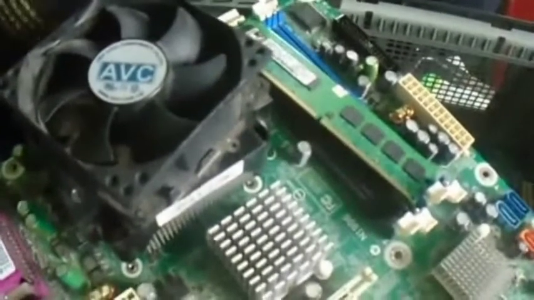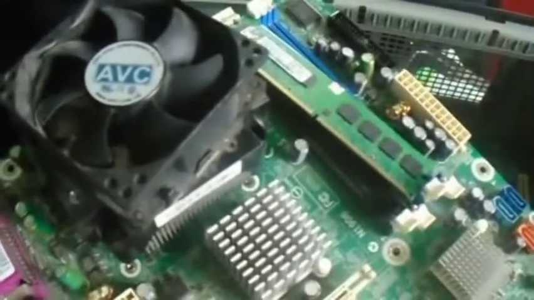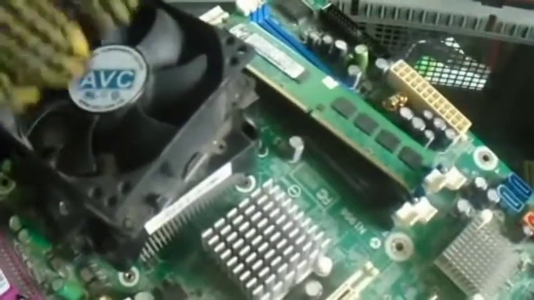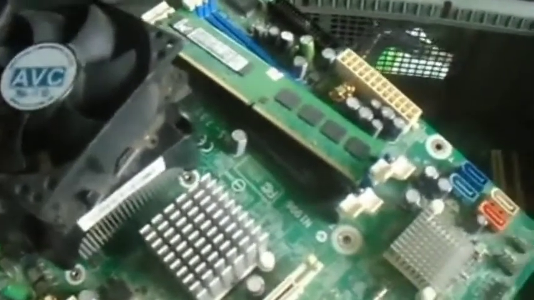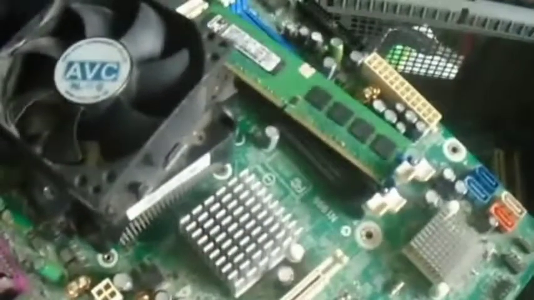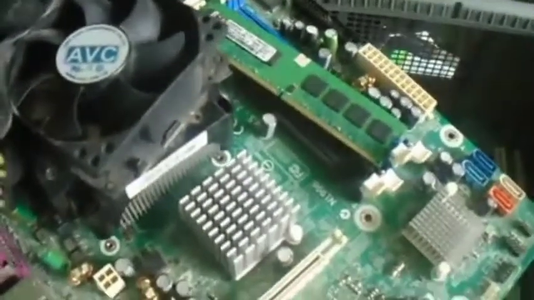What does the fan do? This is the fan on the motherboard. The fan helps cool down the temperature generated by the processor or the motherboard while the computer is working. So the fan helps us cool down the temperature so that the motherboard can be comfortable doing its job.